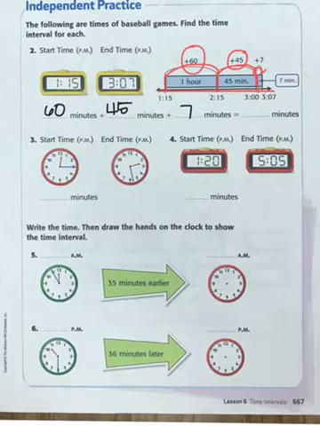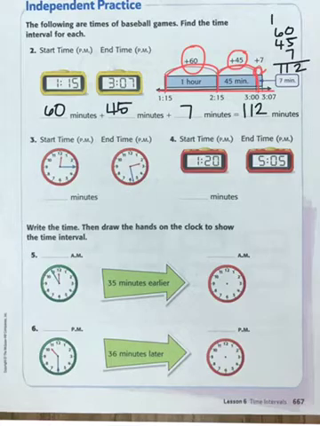Okay, so I'm going to use this corner over here. I'm going to add 60 plus 45 plus 7. 5 and 7 is 12. The 2 there. Group that one. So I have 6 plus 1 is 7. Plus 4 more is 11, right? So I have a total of 112 minutes.